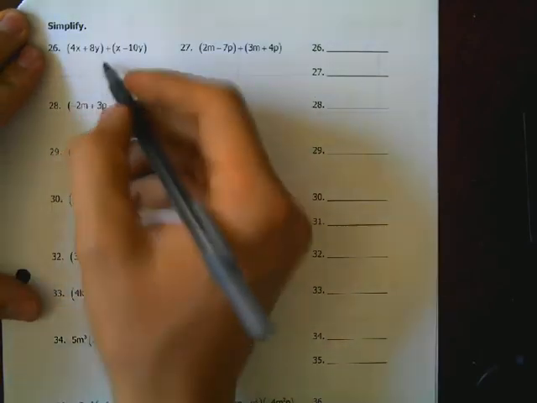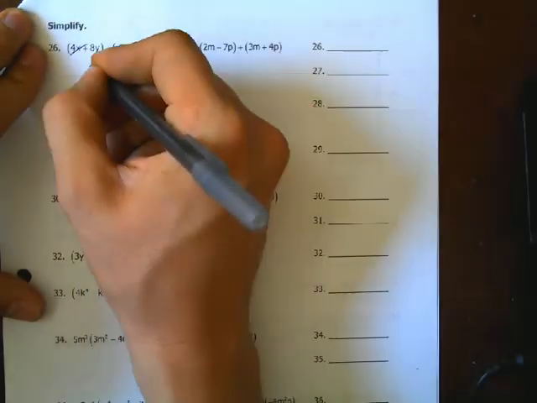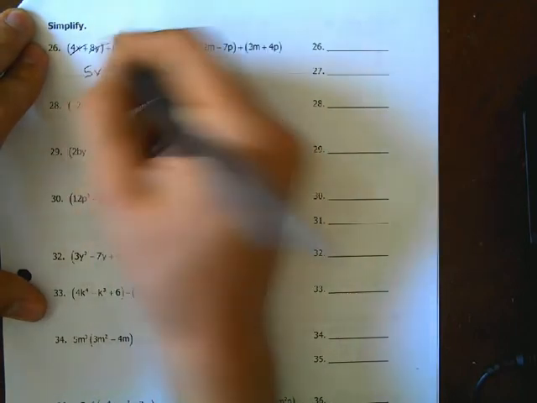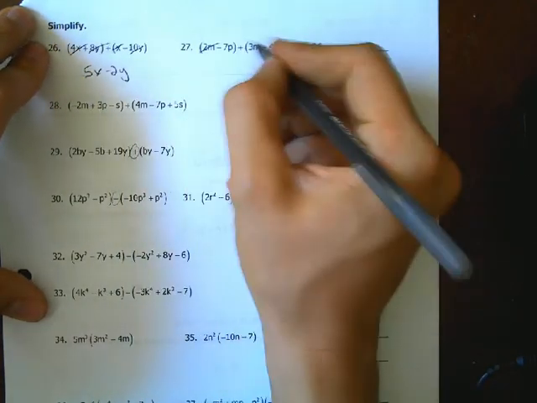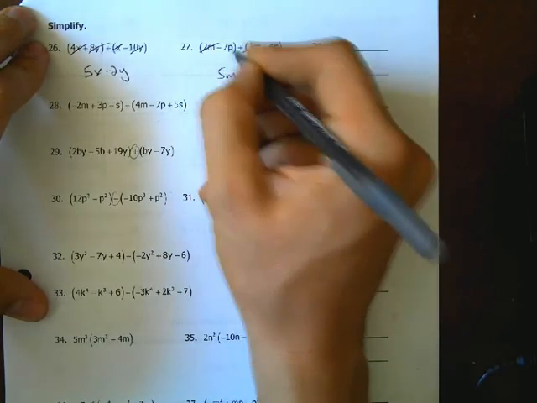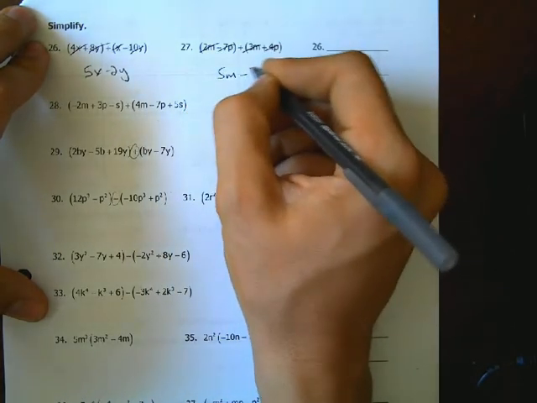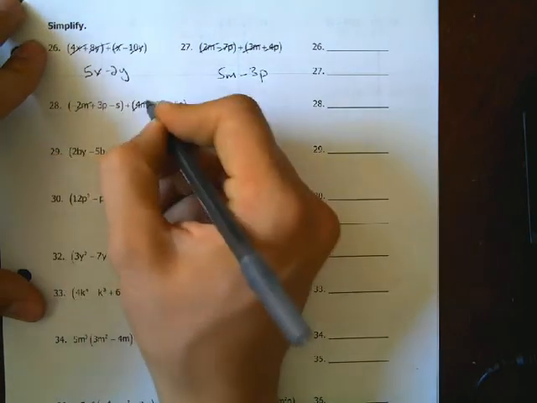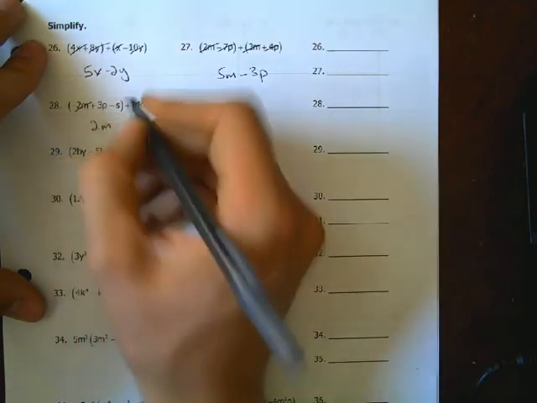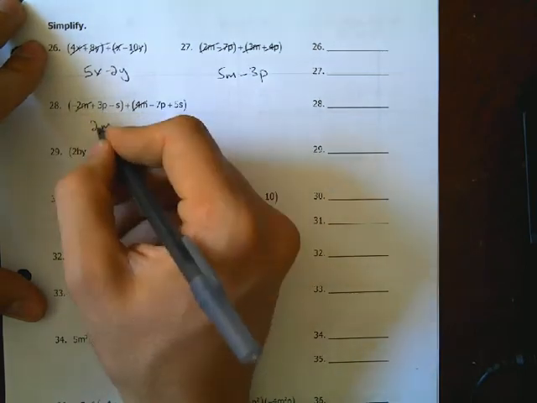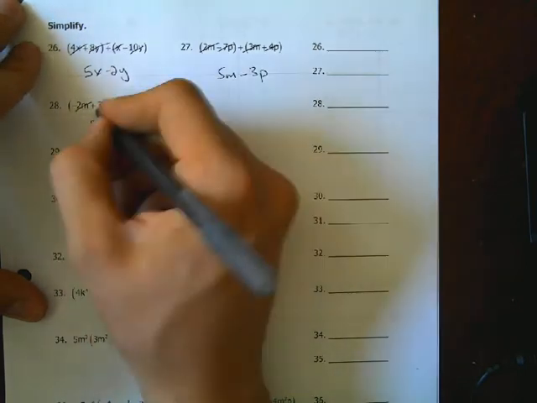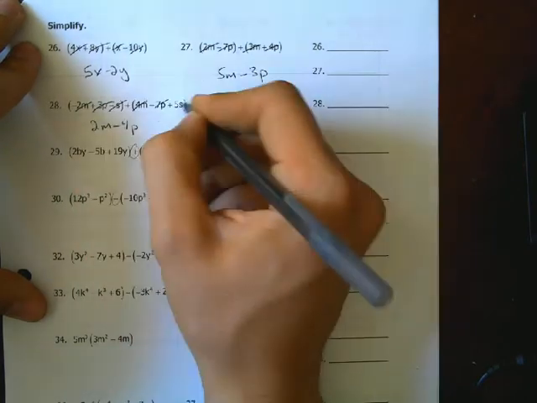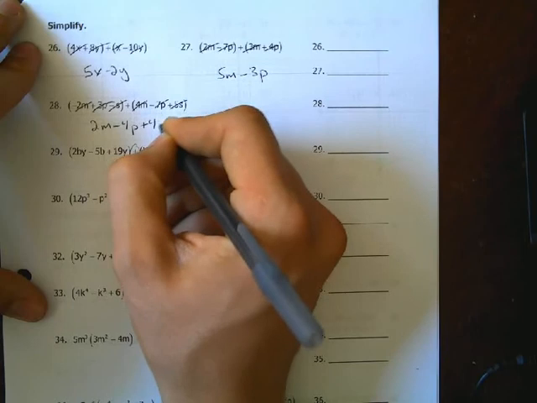So, adding up here, I've got 4x plus x. That gives me 5x. 8y minus 10y, negative 2y. For number 27, 2m plus 3m gives me 5m. Negative 7 plus 4, negative 3. 28, negative 2m plus 4 gives me 2m. 3p minus 7p gives me negative 4p. And then negative s plus 5s equals 4s.